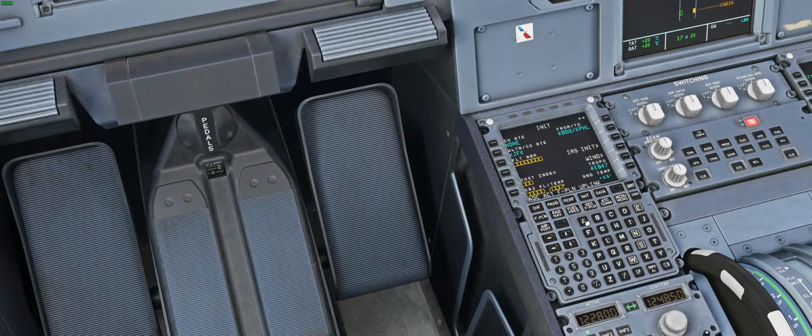Flight number is American Airlines 1452.